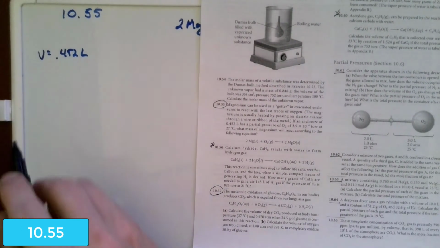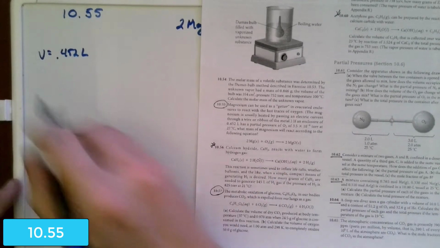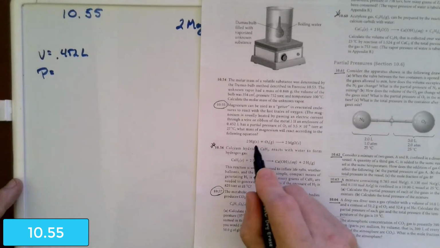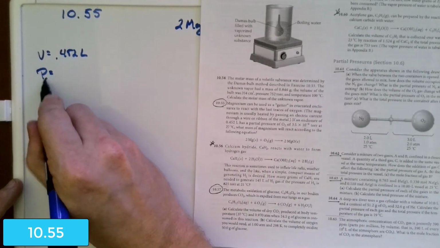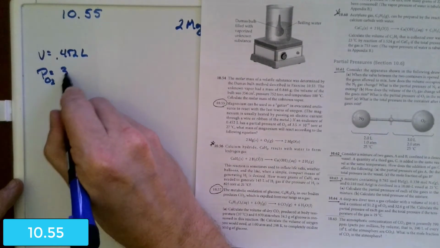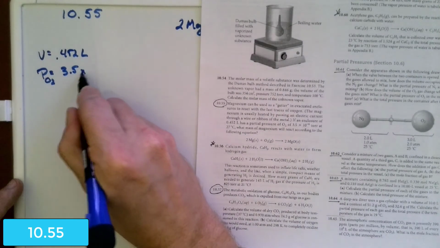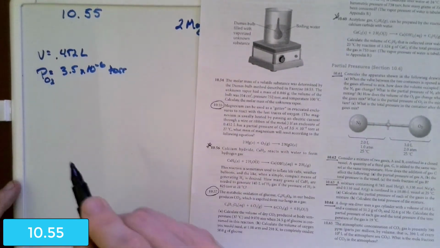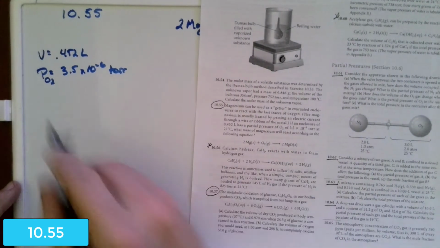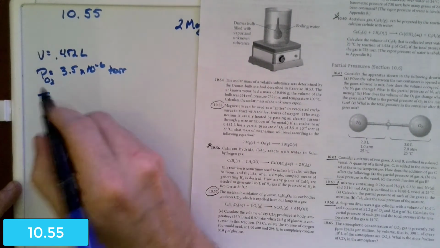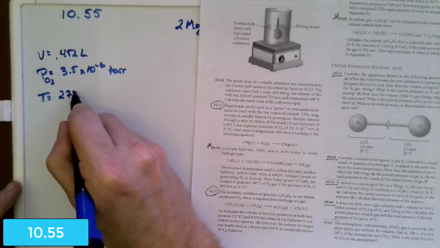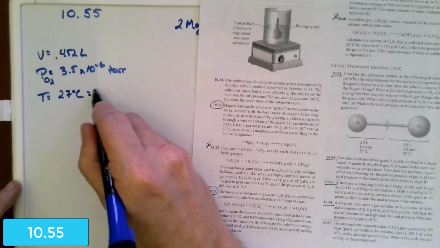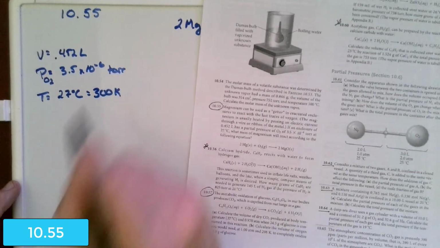I can also identify the pressure of the oxygen. Keep in mind, this is not the pressure of the magnesium. Magnesium is a solid, but the pressure of the oxygen involved is 3.5 times 10 to the negative 6 torr. I see the temperature as 27 degrees Celsius. We know that has to be in Kelvin, so we add 273, and that results in 300 Kelvin.